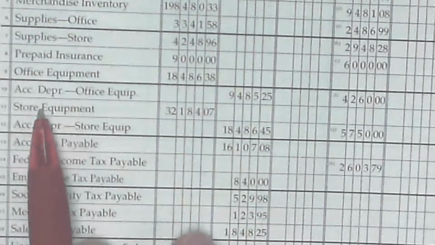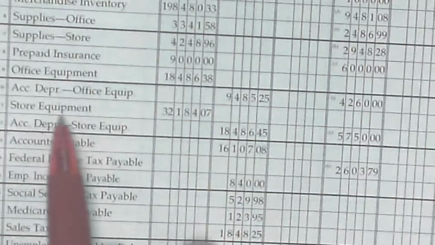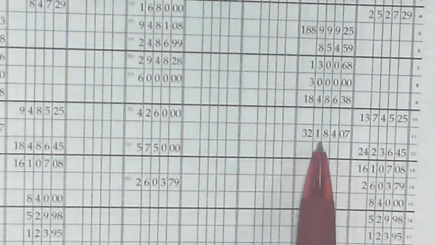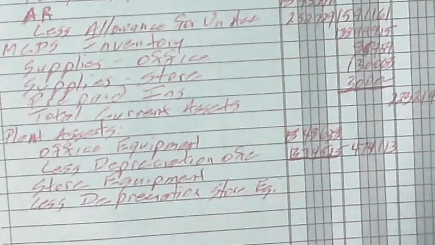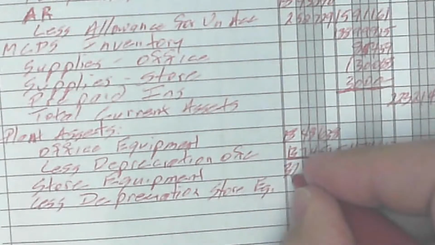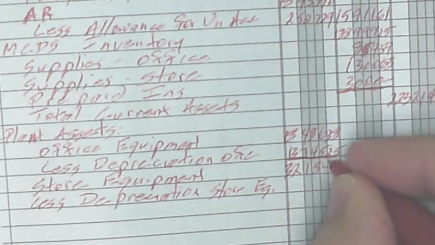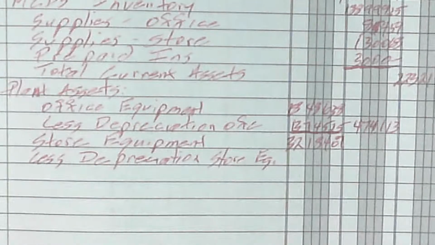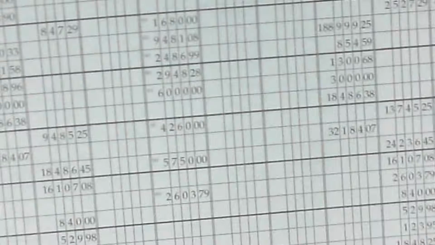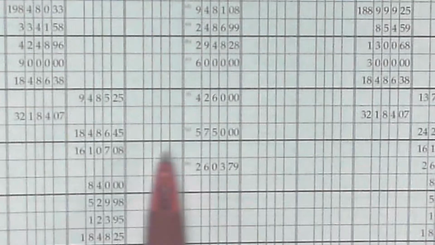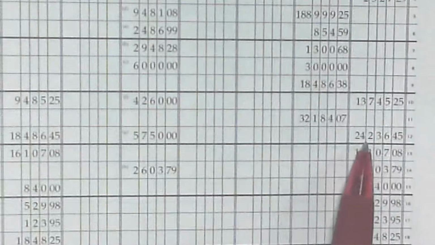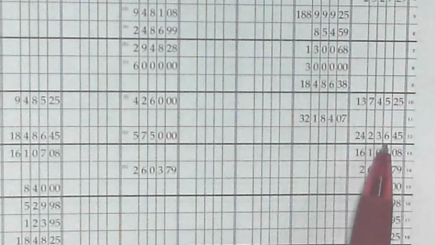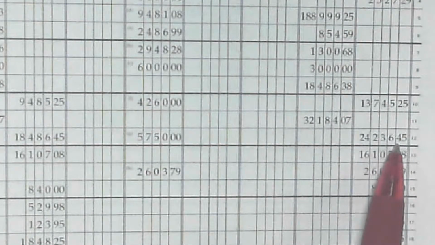So it says our next line down on our worksheet, store equipment, $32,184.07. Then we get our depreciation for store equipment, $24,236.45.